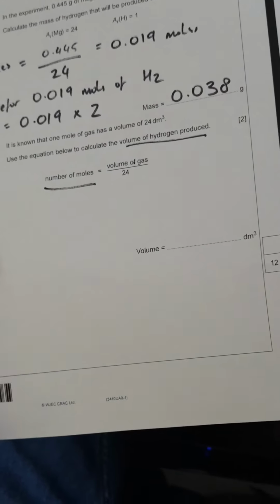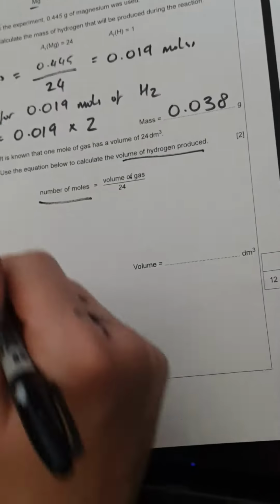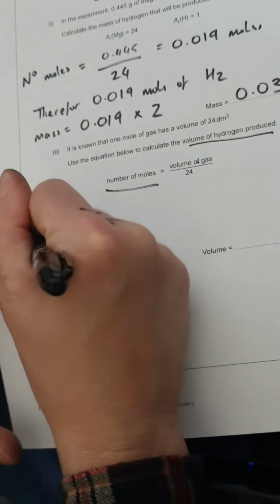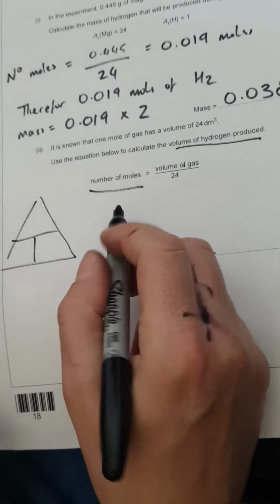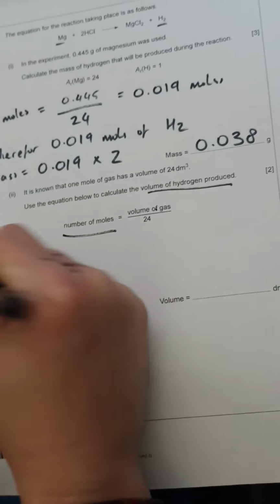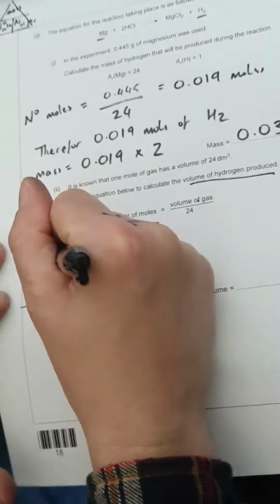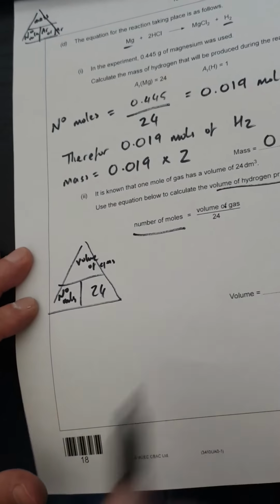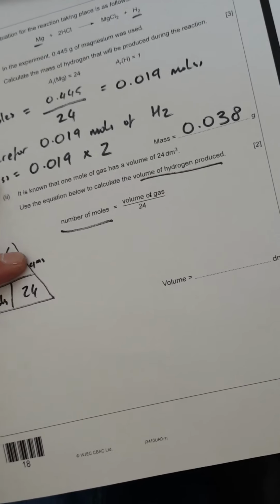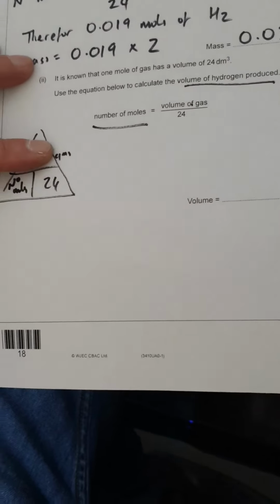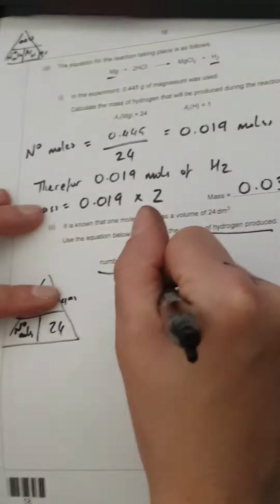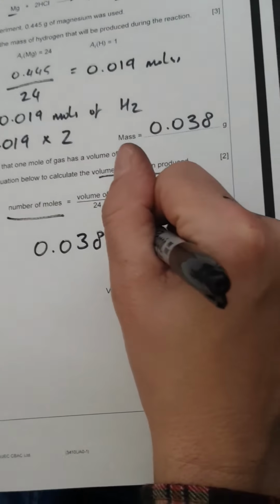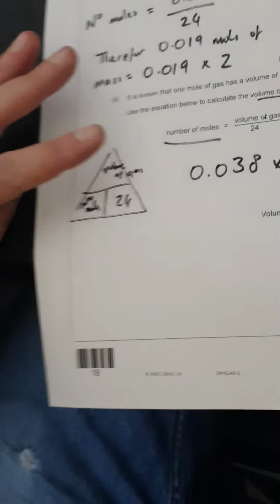We don't need to work out number of moles. We've already got number of moles. But we've got one of these triangles. And there we go. This is good for my kids as well. Number of moles, volume of gas divided by 24. Now we need to know volume. Well, look at that. It's number of moles times 24. Number of moles times 24, which is 0.038 times 24. Can you do that on a calculator for me, please?